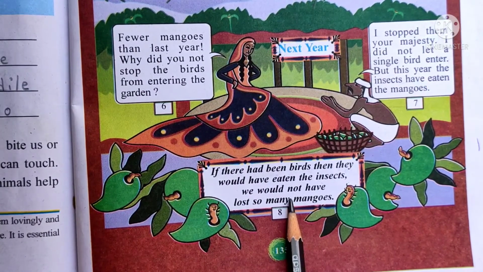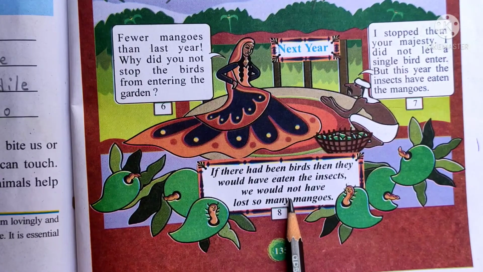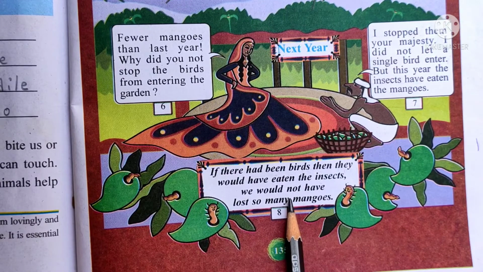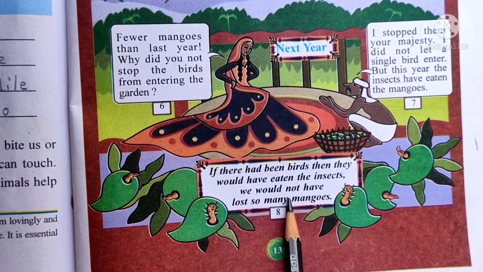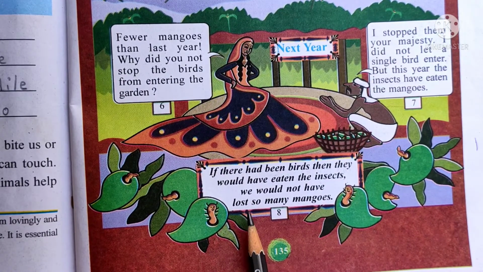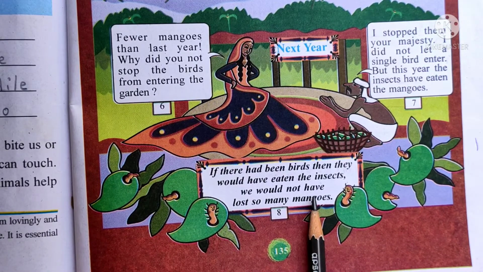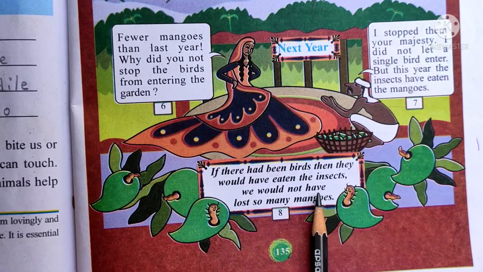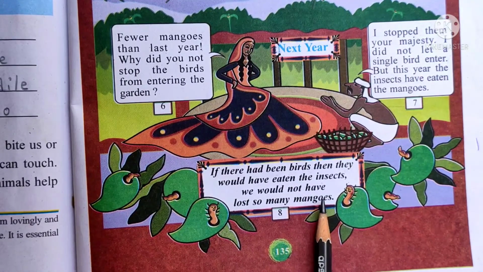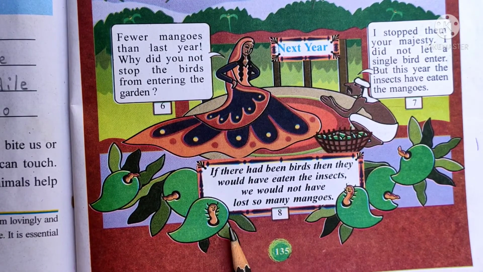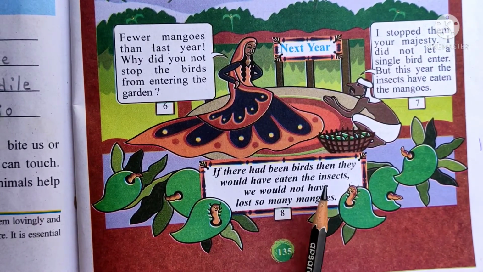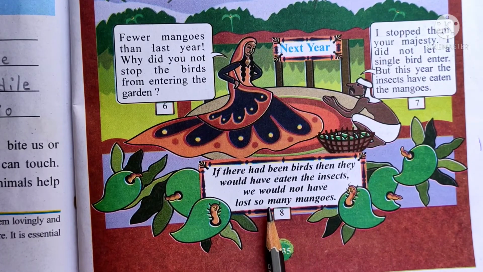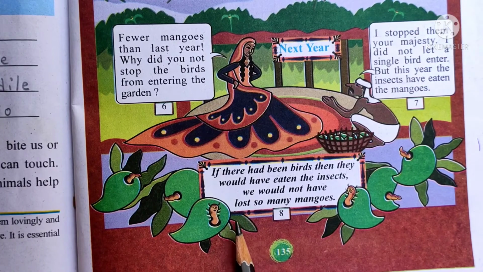Through this story, we come to know that in our nature, to keep the balance, every animal eats its own food. For example, grass and small plants are eaten by the cow and goat. Okay, that goat is eaten by the tiger. So if the tiger did not eat the goat, there would be so many goats, and if goats did not eat plants and grass, we could find greenery everywhere. Okay, so nature has made a chain to keep the balance in our environment.